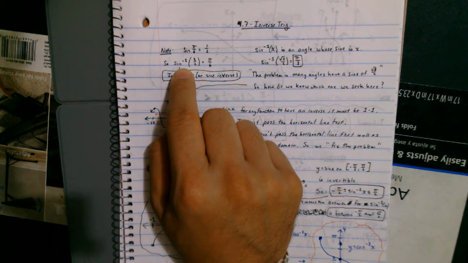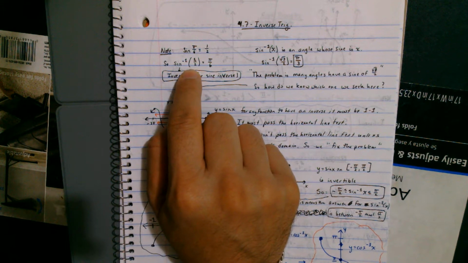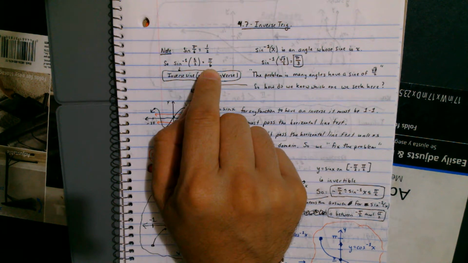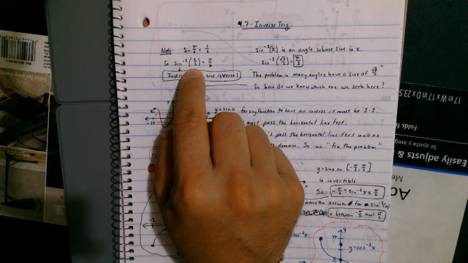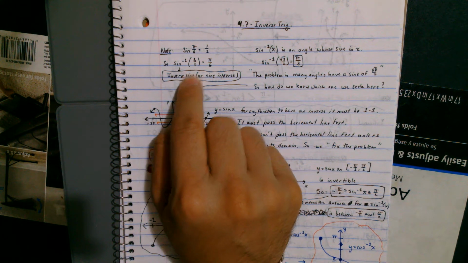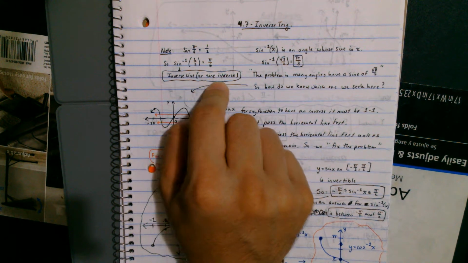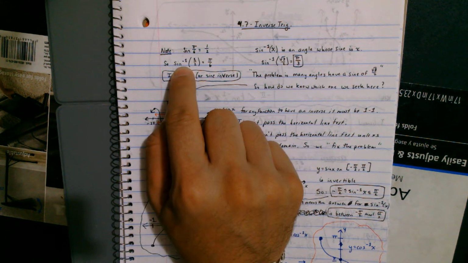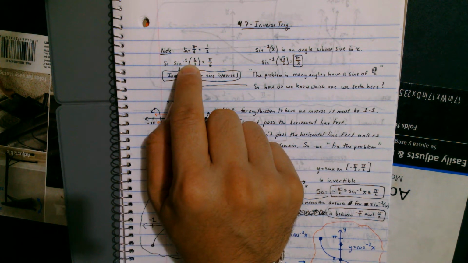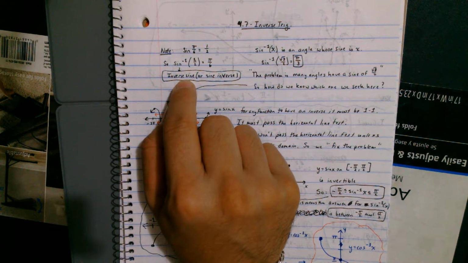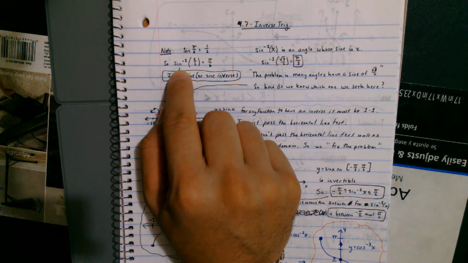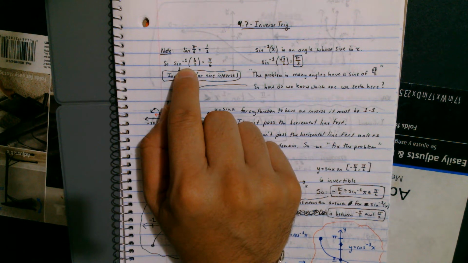In other words, when you talk about sine inverse of something, you're asking yourself, what angle do you know has an opposite of 1 and a hypotenuse of 2? So we go back and recall that for 30 degrees, the opposite was 1 and the hypotenuse is 2. So inverse sine or sine inverse. You usually have sine to the -1, or you can write it out as inverse sine or sine inverse, however you want to think of it.